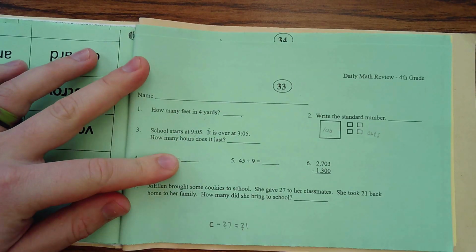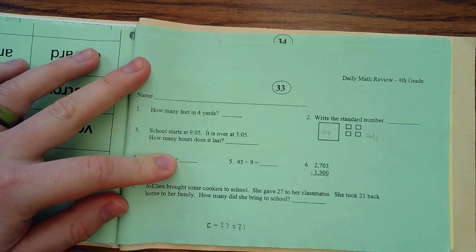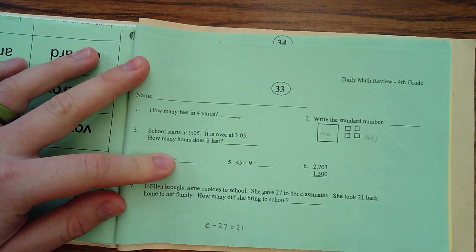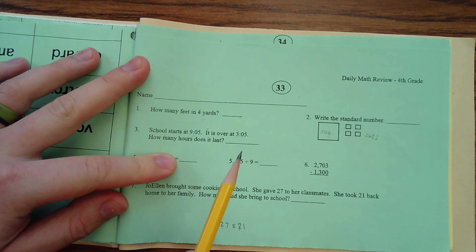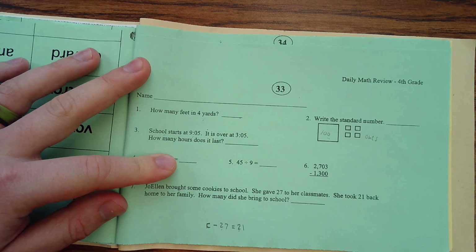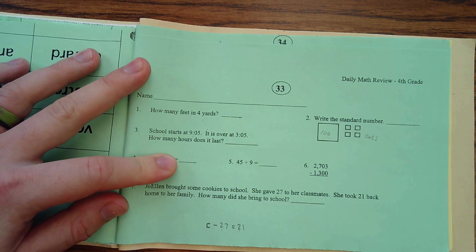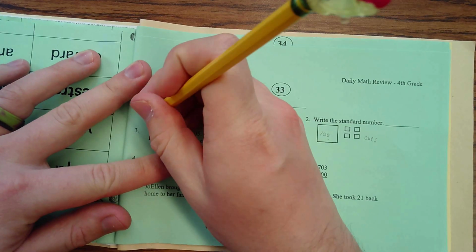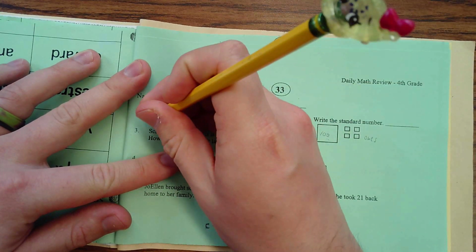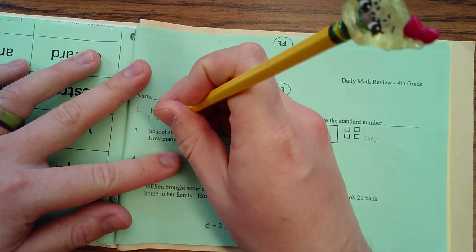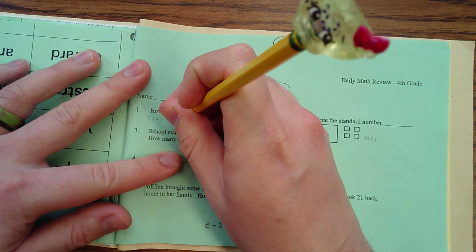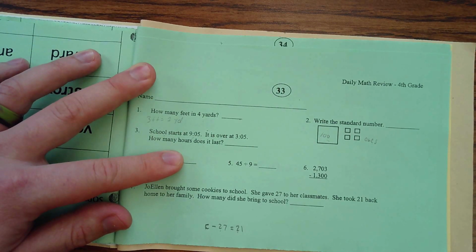Number 1 says this: how many feet are in 4 yards? So to know how many feet are in 4 yards, we first need to know how many feet are in 1 yard. And the answer to that is 3 feet in 1 yard. 3 feet equals 1 yard, okay?